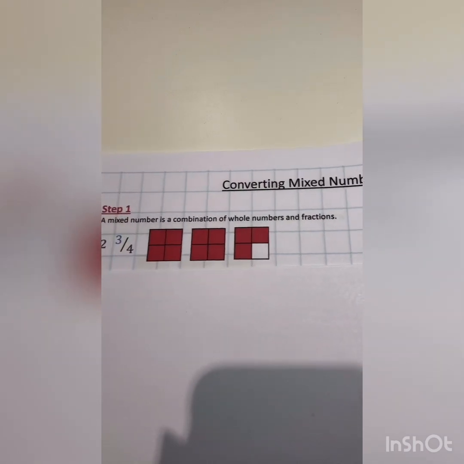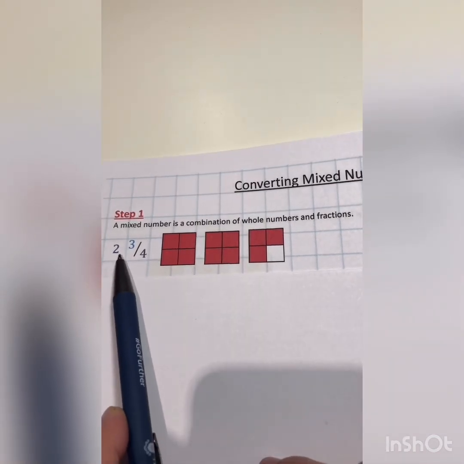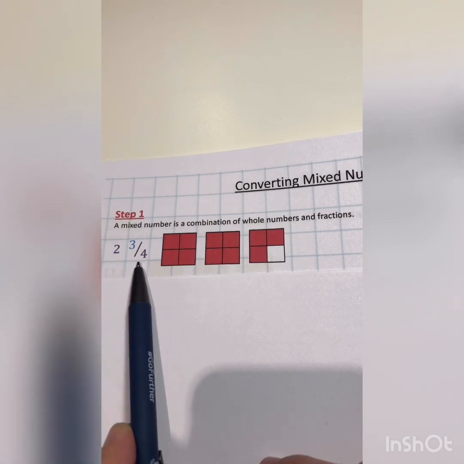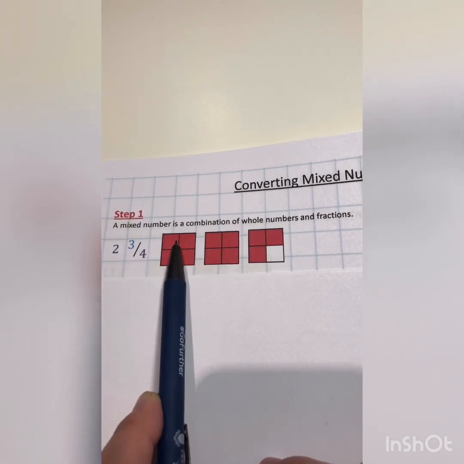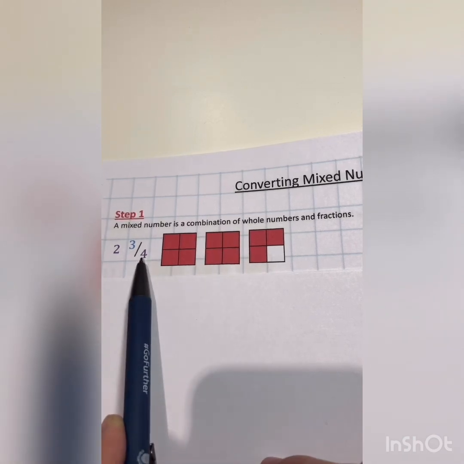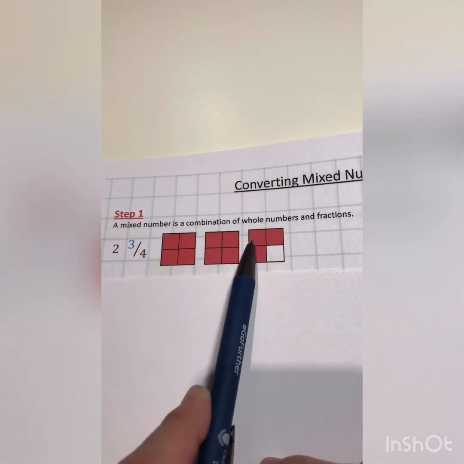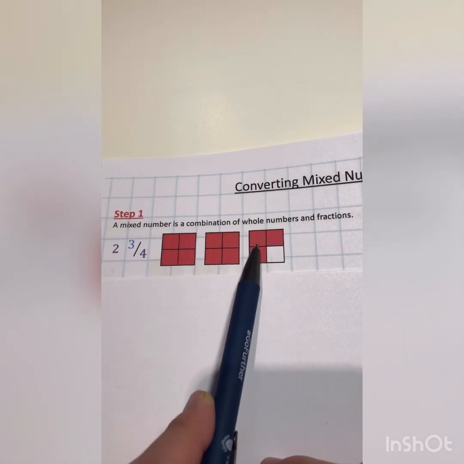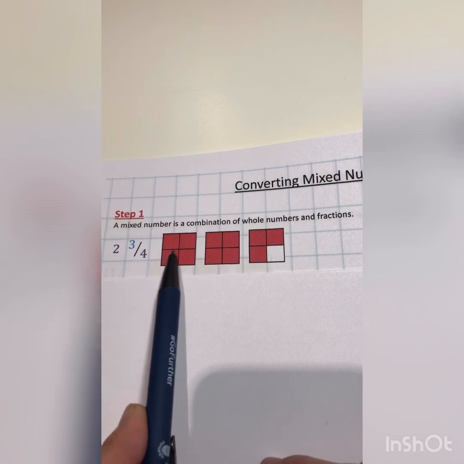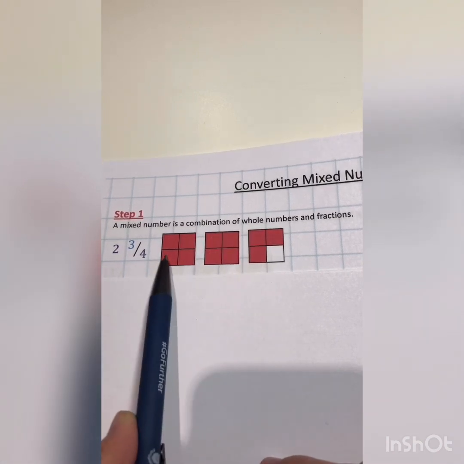So the first step is to show you what a mixed number actually is. If we looked at the number 2 3/4, that's a mixed number. We can see that that 2 represents 2 whole big red squares, and then the 3/4 are the 1, 2, 3 pieces of red that are left that are extra. So 2 3/4 represents all of the red squares there.